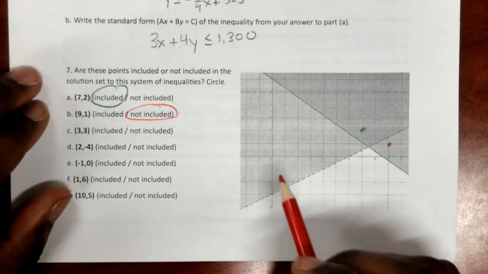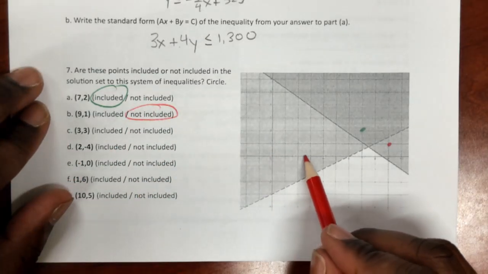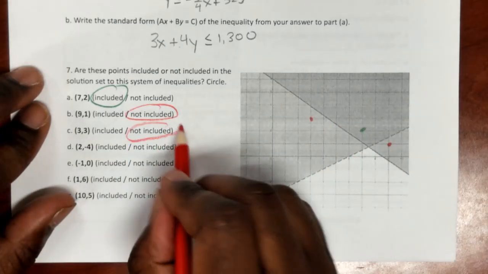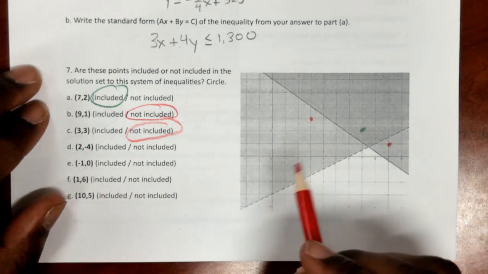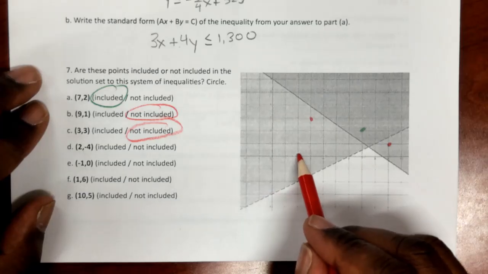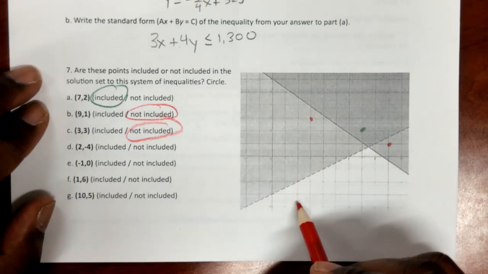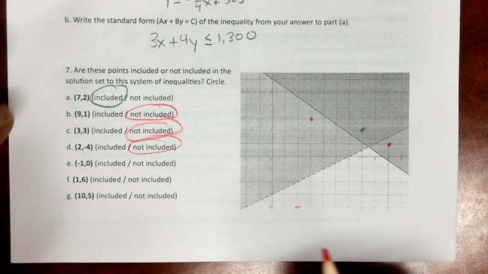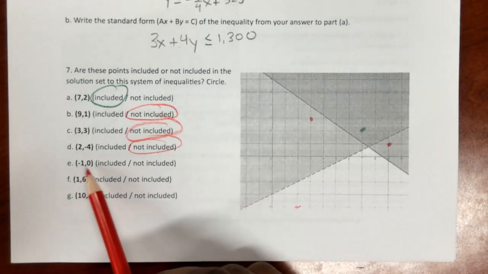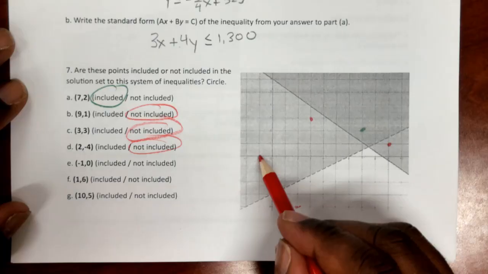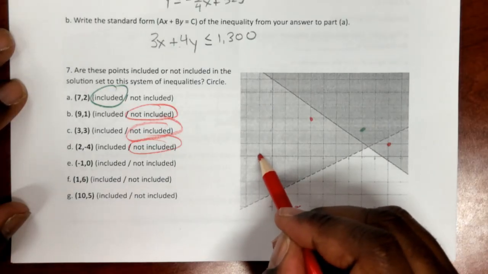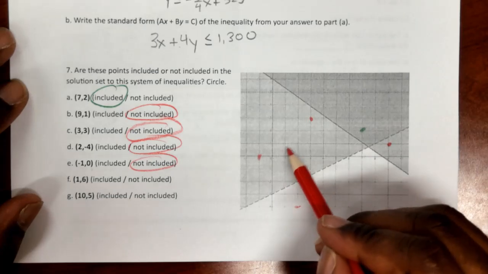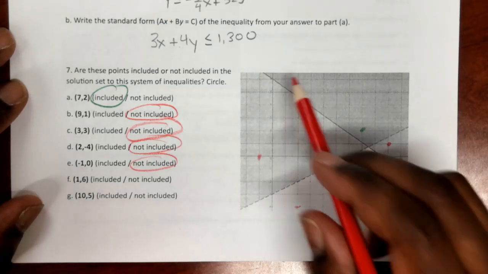3, 3. Let's see. Start at 0. 1, 2, 3. 1, 2, 3. It's right here. Not included as well. 2, negative 4. Going over 1, 2, down 1, 2, 3, 4. Not included as well. Negative 1, 0. Going over negative 1, staying there at 0. Not included as well. 1, 6. Going over 1 and up 1, 2, 3, 4, 5, 6.